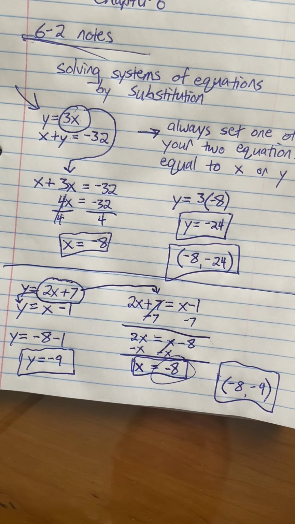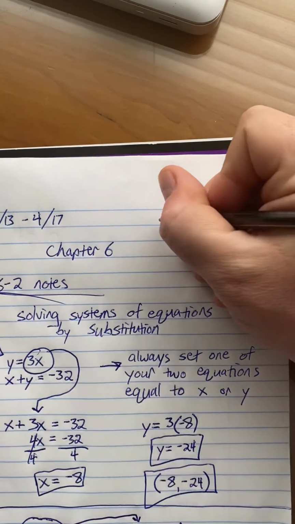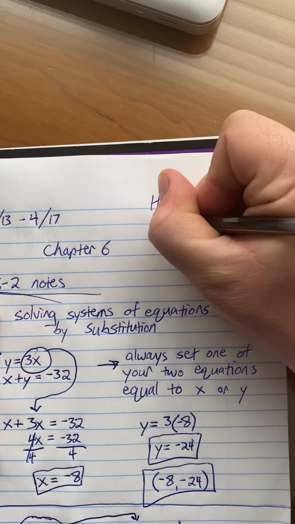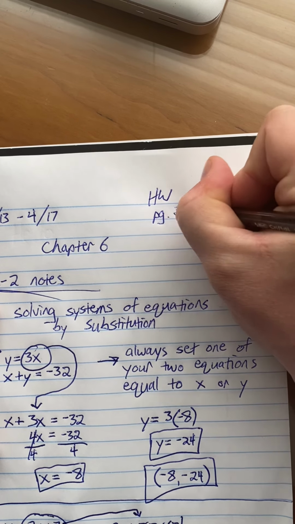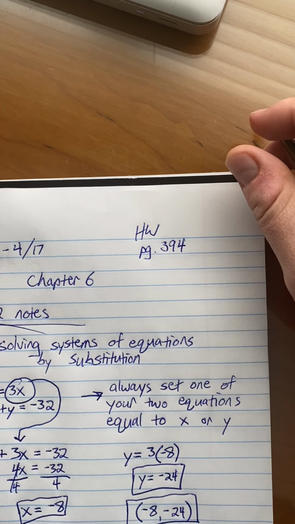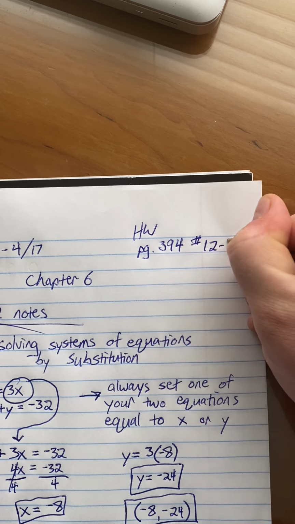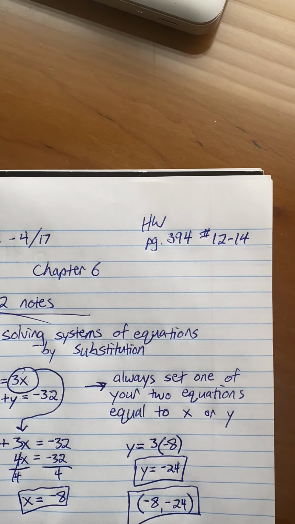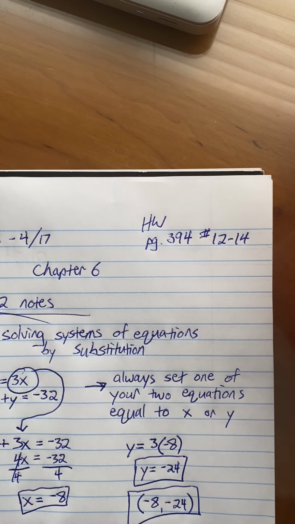Okay. So, your homework for this week, yes, I have my book with me too. Your homework is actually going to be, right at the top, homework, page 394, problems 12 through 14. Only 3 problems. I told you, start slow. Let's make sure we understand this. Okay, try those 3 problems.